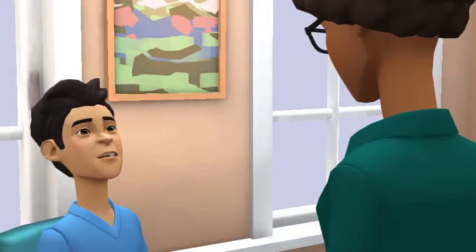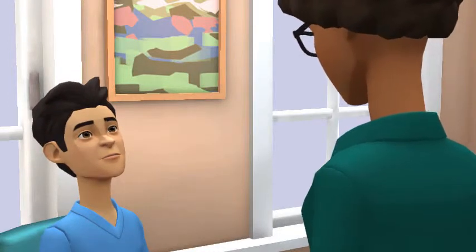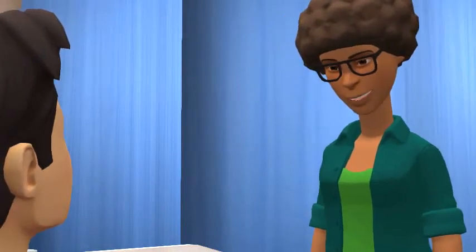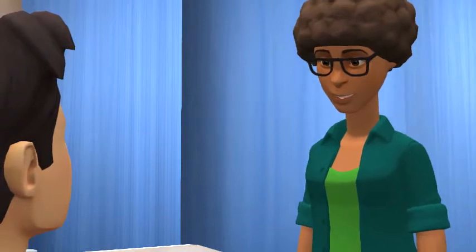So, salmonella is a type of bacteria, correct? Correct. Salmonella is a bacteria that causes both systemic infections and typhoid fever and intestinal infection in humans.